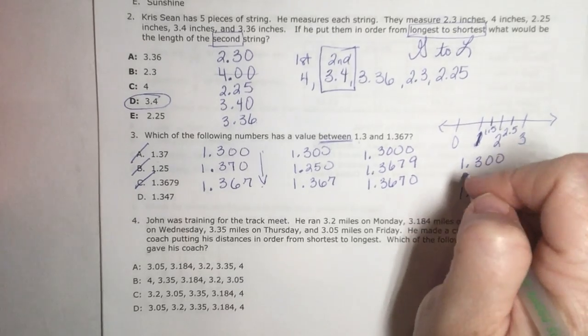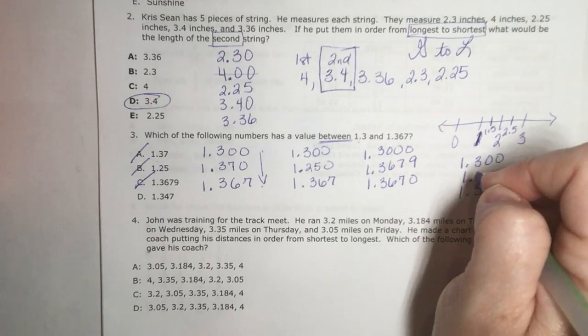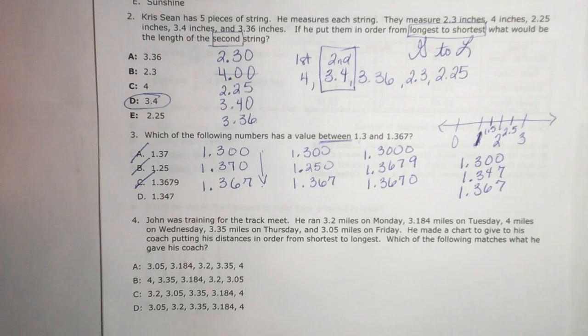We want to make sure we have it right. You don't just assume that that last answer is correct. So 347 is what we're putting there. Okay, so what is that? Does that look right to you?